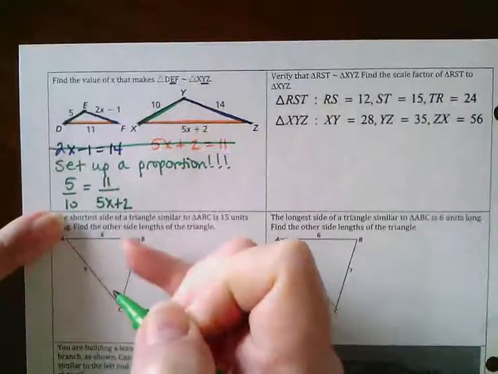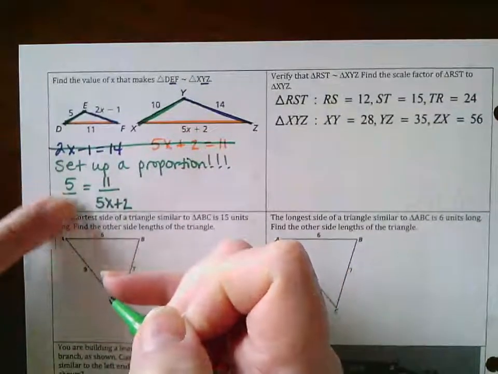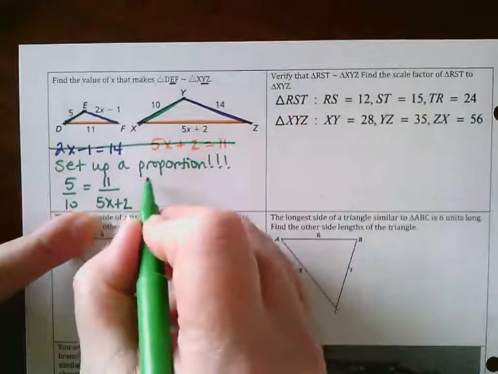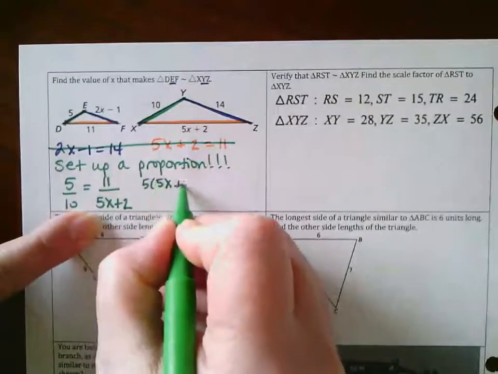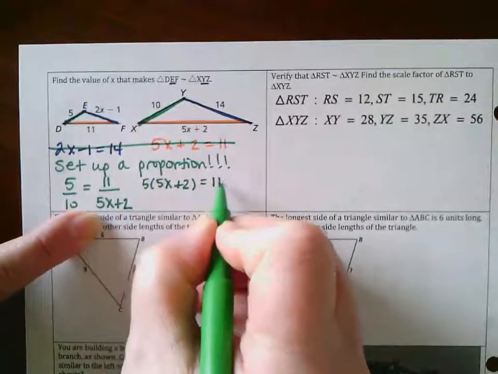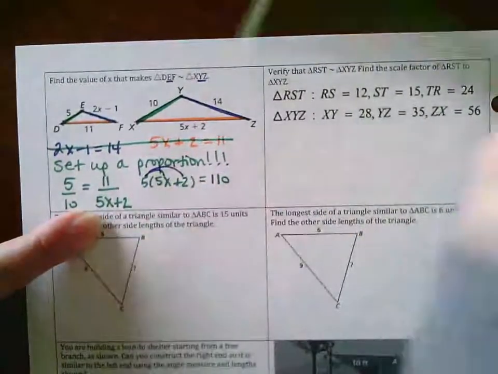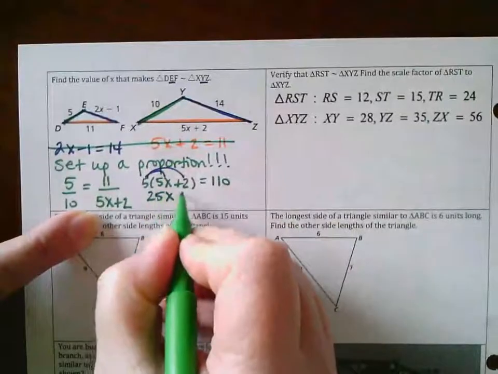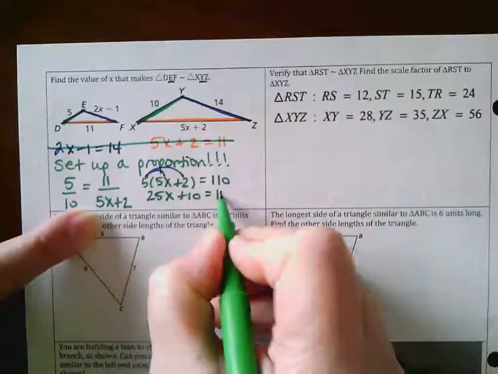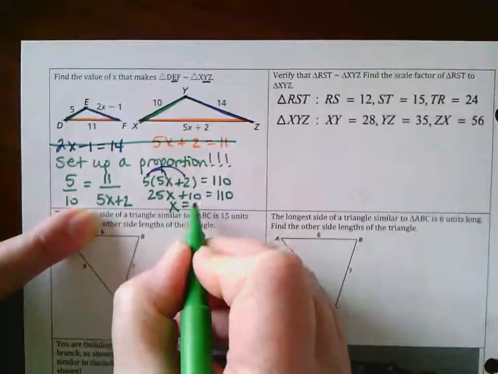And then you can actually solve for x that way. So 5 times 5x plus 2. Don't forget to distribute. So you get 25x plus 10 is equal to 110, and therefore x is equal to 4.